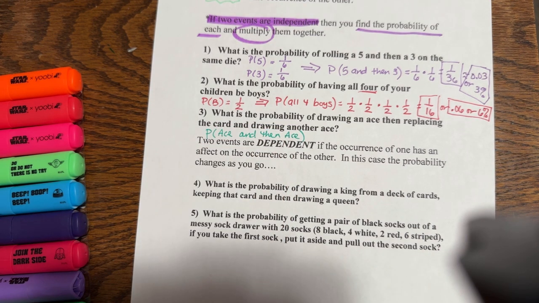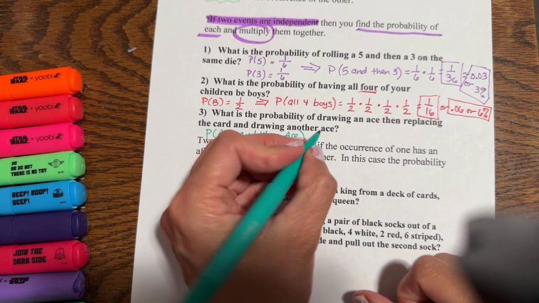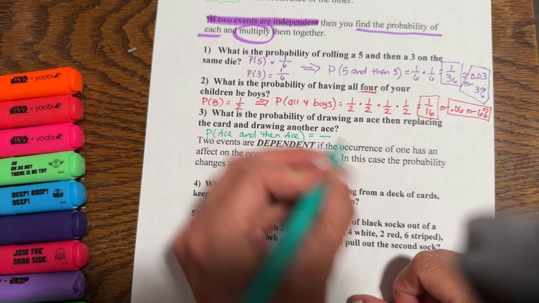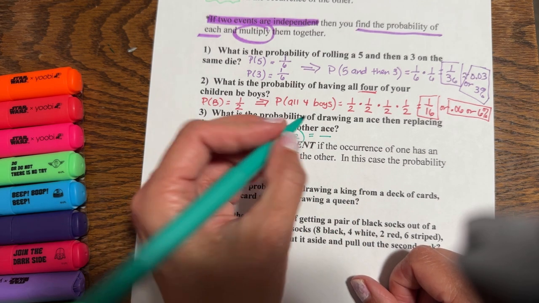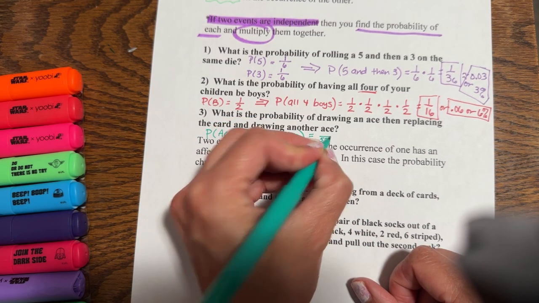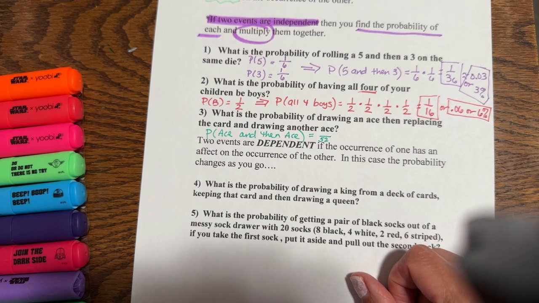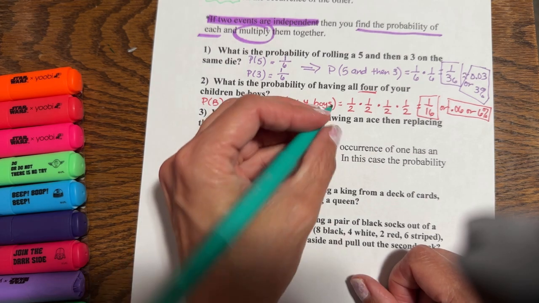Okay, well, that means we need to know how many cards are in a deck. I'm pretty sure there are some of you listening to this video right now and you're like, oh, I know what the answer is. There are 52 cards in a deck of cards. So that's our total number of outcomes. Well, how many aces are there? Well, there's 4 suits, so there should be 4 of each kind, so 4 aces.